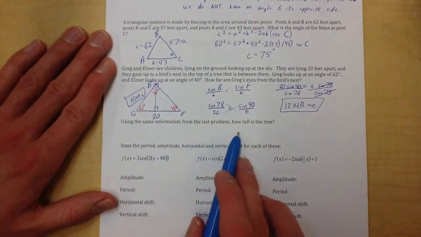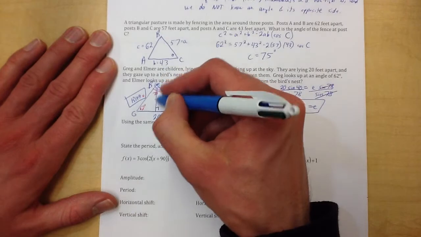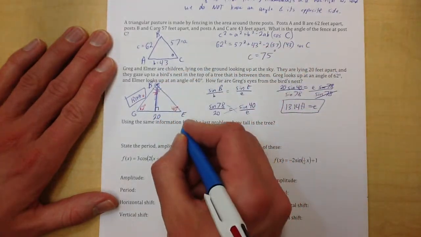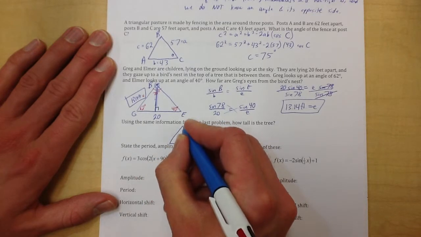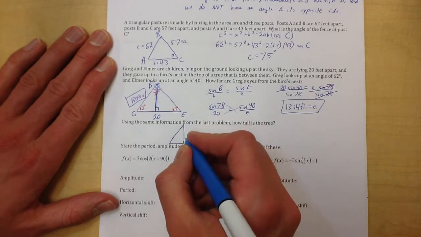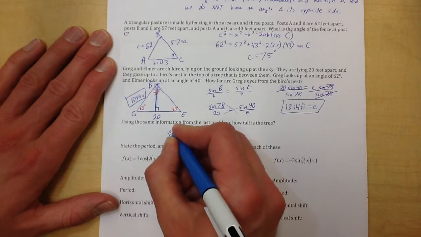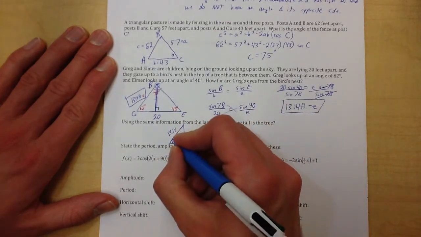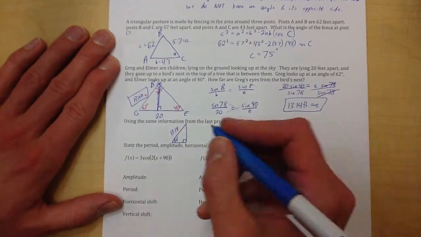Using the same information, how tall is the tree? So now we're wanting to know that length. So let's redraw this thing, but we're just going to deal with the right triangle this time. So this is 13.14. This is a right angle. This is 62 degrees. And then they're asking for the height of the tree.